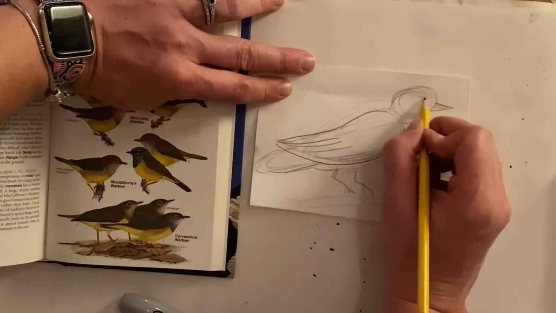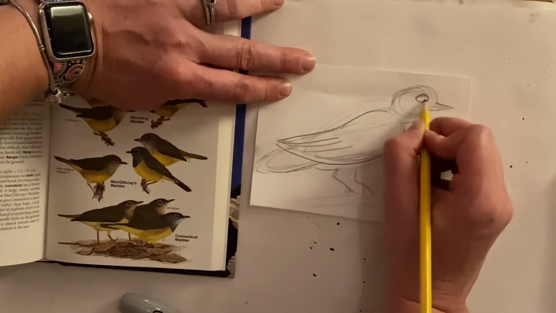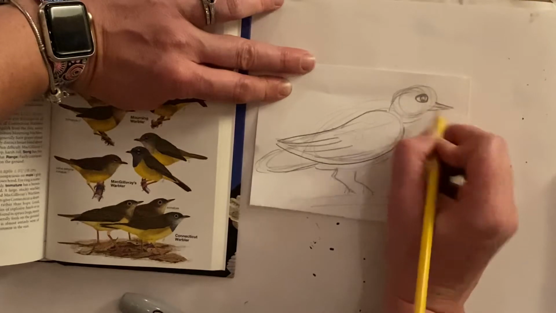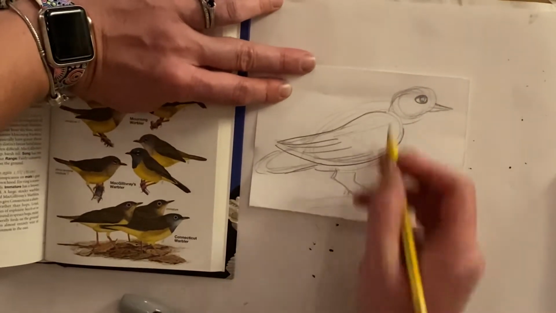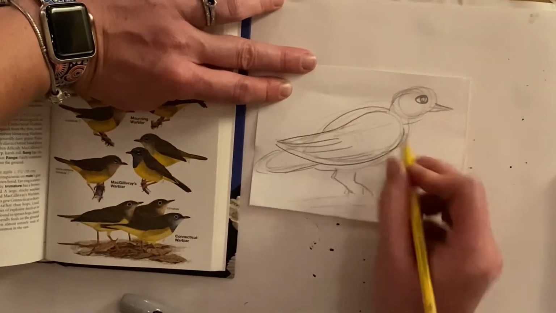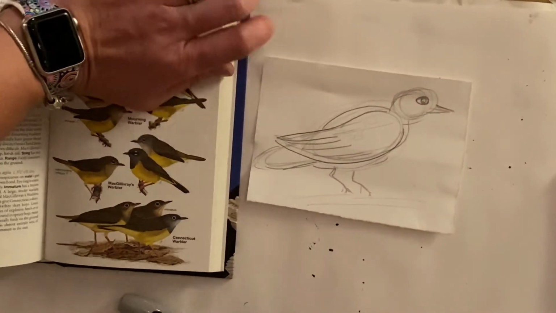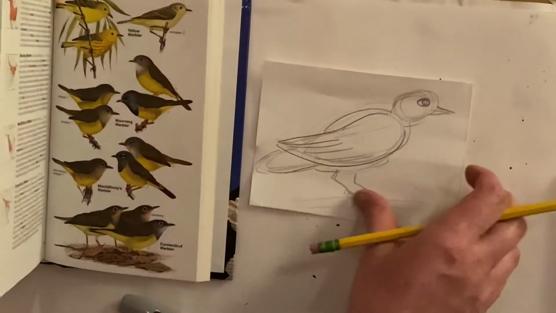And the eye, for most birds, you'll only see one eye on the side if we have a turn view of the head. So only draw one eye because we don't see the eye on the other side. So that's one type of bird you could draw.